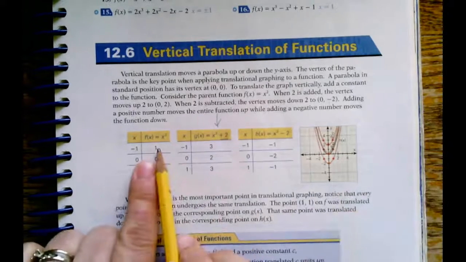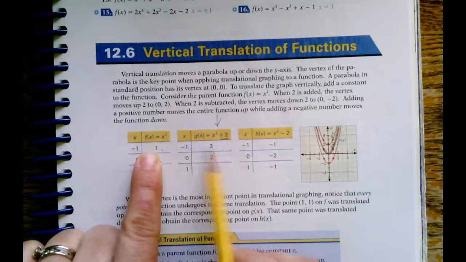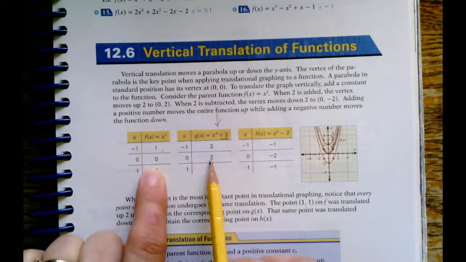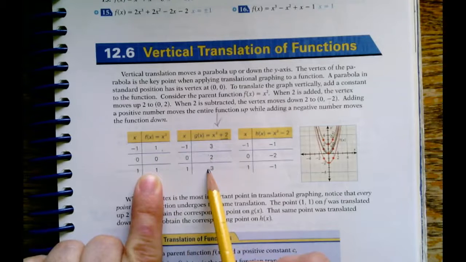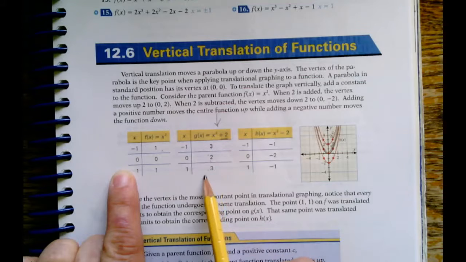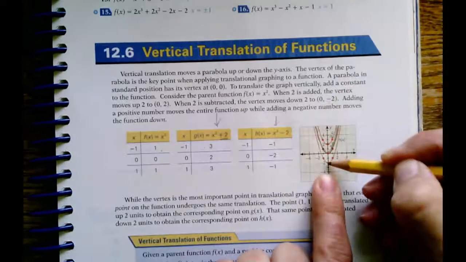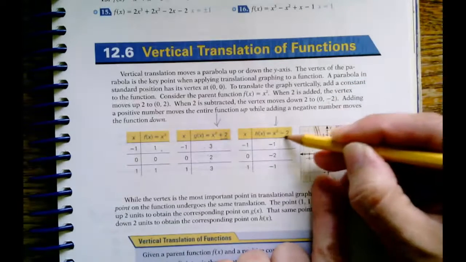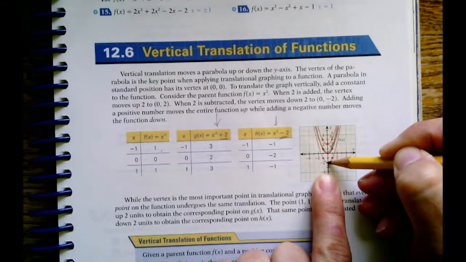So notice here, if x is negative 1 and you get 1 for f of x, in this one it's 3, you add 2. In this one it goes from 0 to 2, and this one it goes from 1 to 3, but all of my x values stay the same. I simply take all of my y's and they're added 2 to each one. This third one, h of x, is subtracting 2, and so it's being shifted down 2.